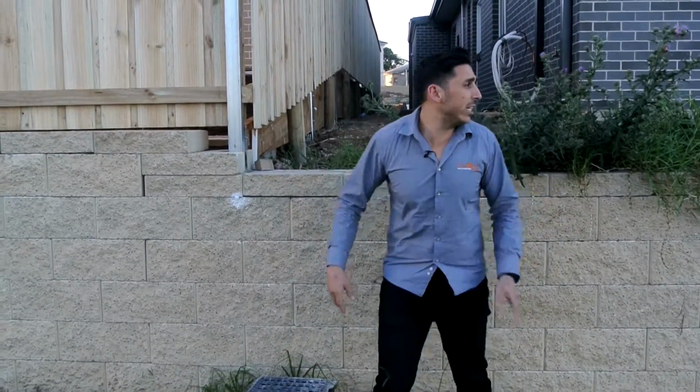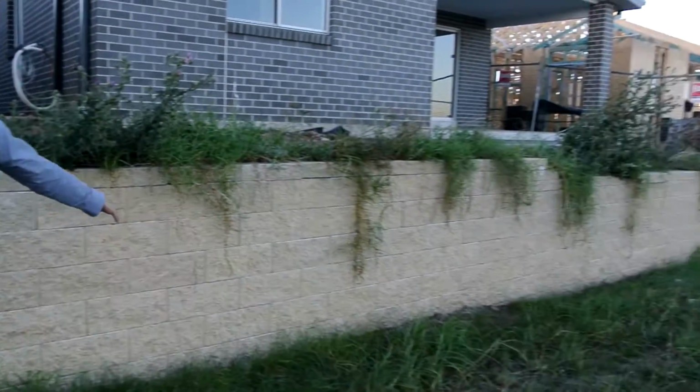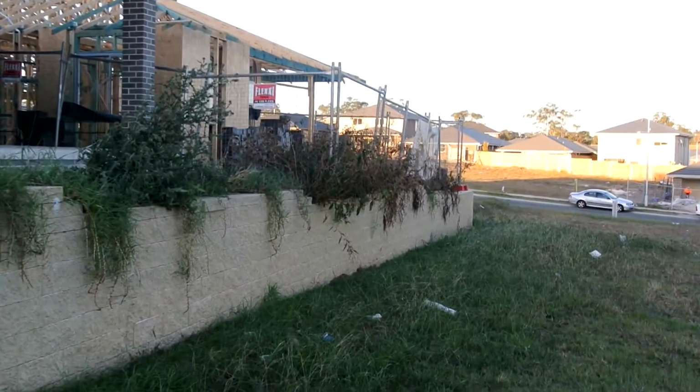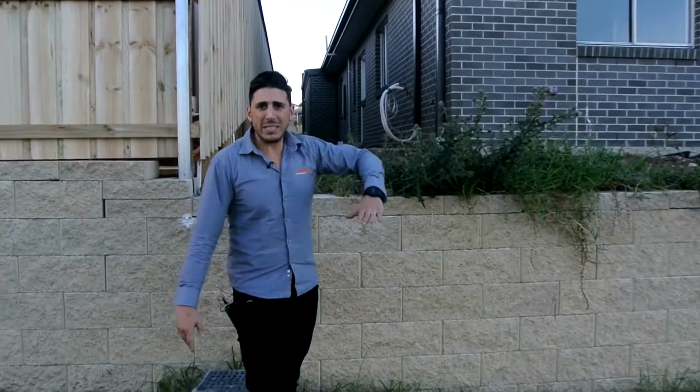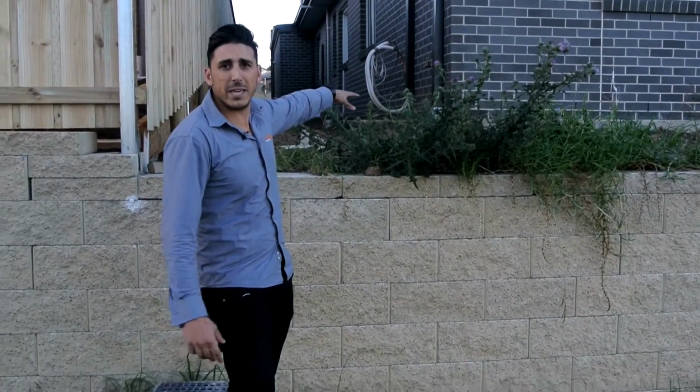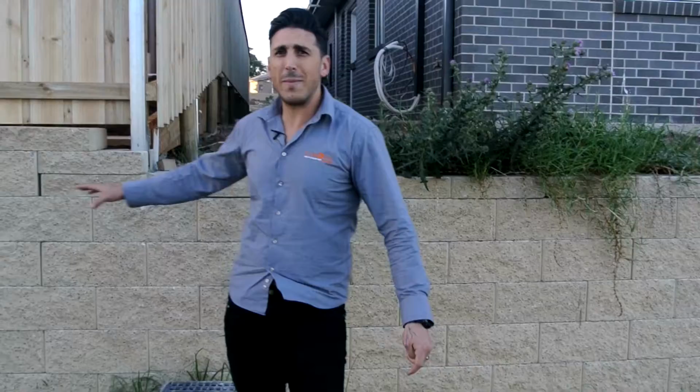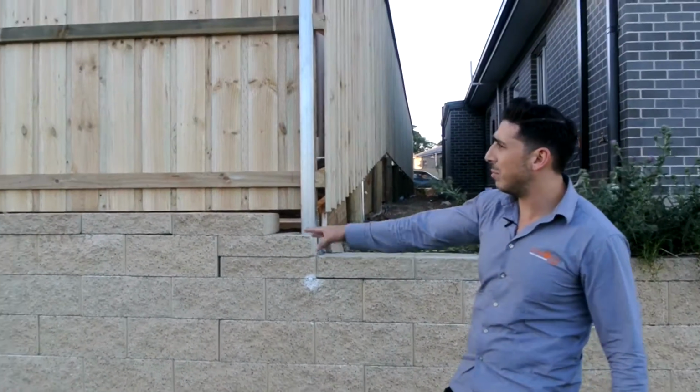Now, this retaining wall here, as you can see, it runs along the whole back of the land. Now this is when they actually create and cut the land up. They actually have to make it work. So otherwise you can't have big massive gaps. So what they'll do, they fill the land up here and they'll make this land level. So hence why we have a massive retaining wall going all the way up the side.